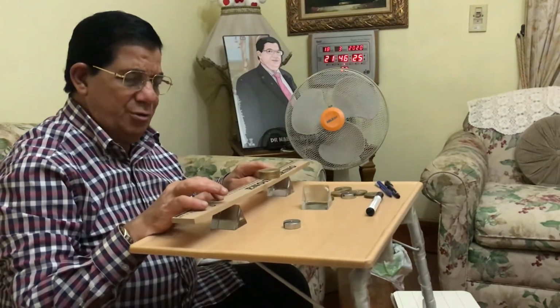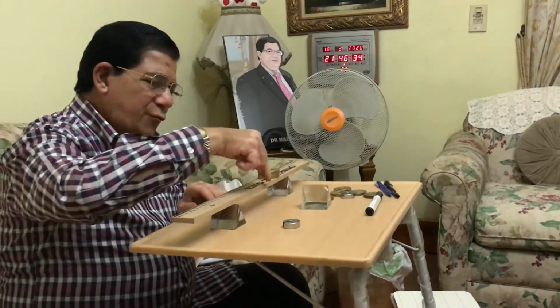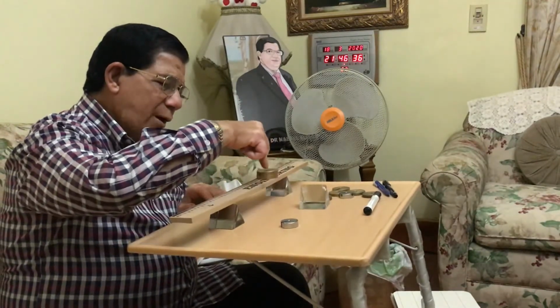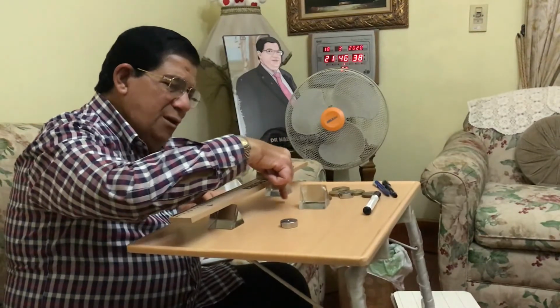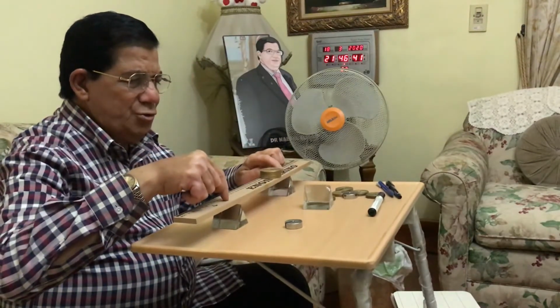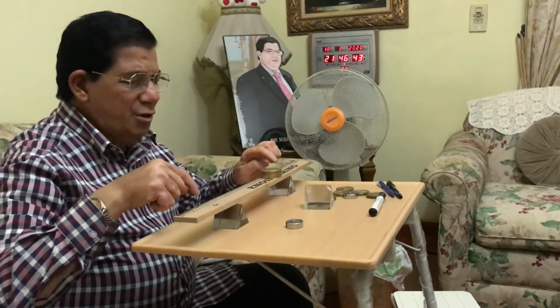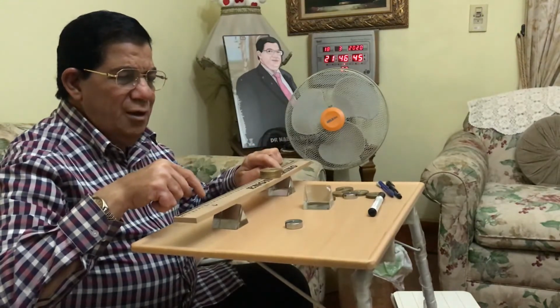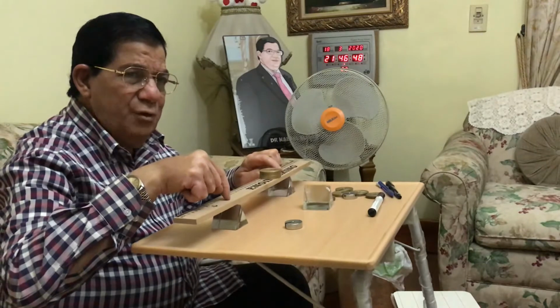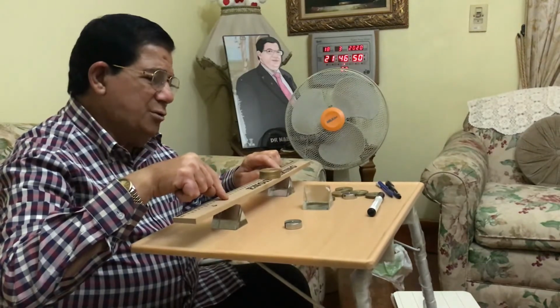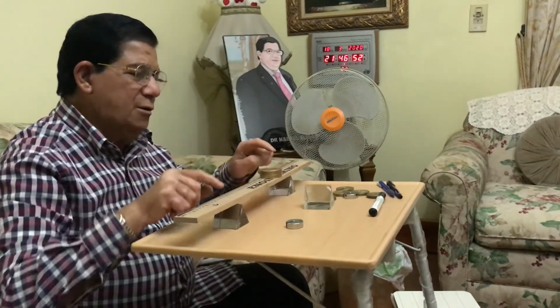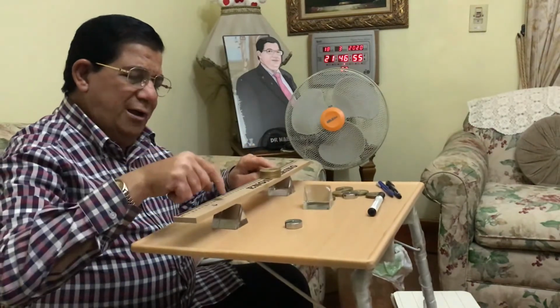Why? Because also the forces are balanced. What does it mean that the forces are balanced? The sum of the forces up equals the sum of the forces down. So the weight of the beam plus the weight of the person down equals the sum of these two reactions. I got this reaction by calculation. Therefore, I can get the value of this reaction by subtracting this reaction from the total weight.